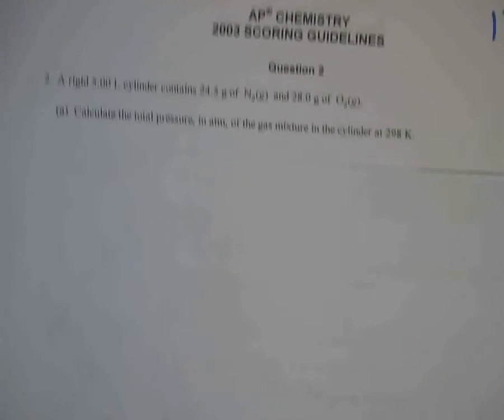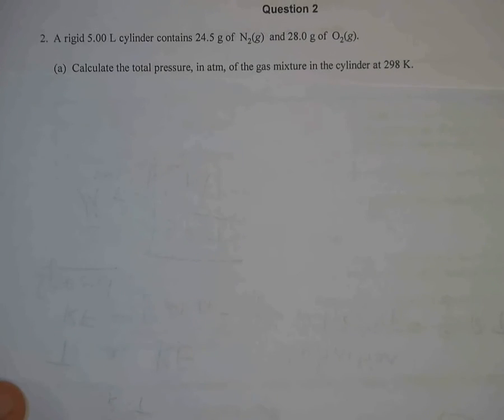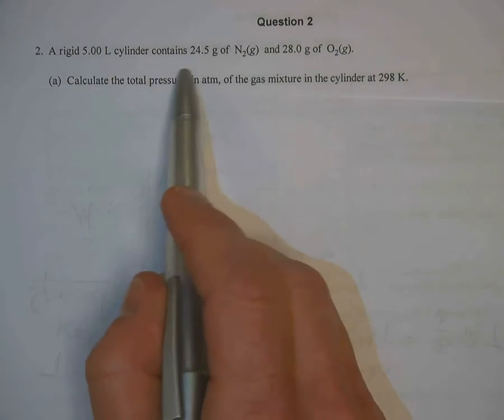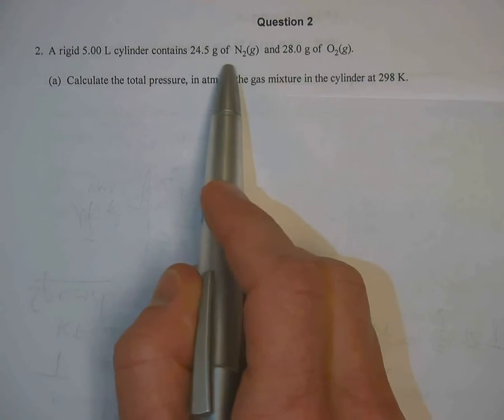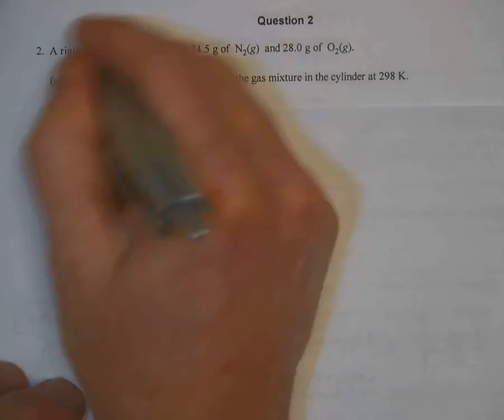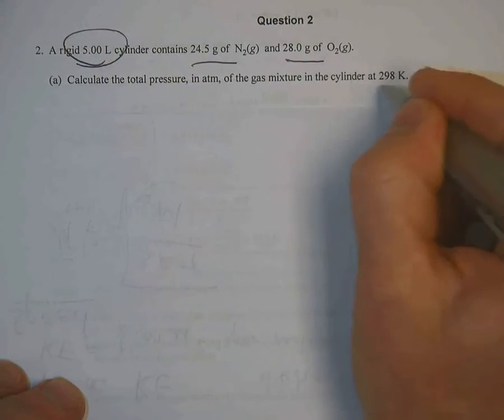Okay, here's 2003 question number 2. This is more of a straight gas laws, but it does relate a lot of different things. A rigid 5-liter container contains 24.5 grams of nitrogen and 28 grams of oxygen. Calculate the total pressure in atmospheres of the gas mixture in the cylinder at 298 K. Well, I know a volume, I know masses right here, and I know a temperature.